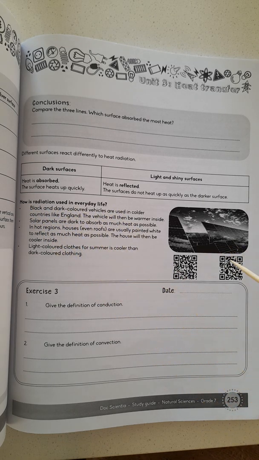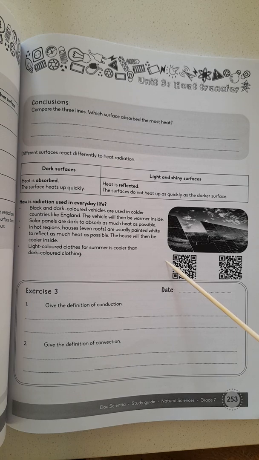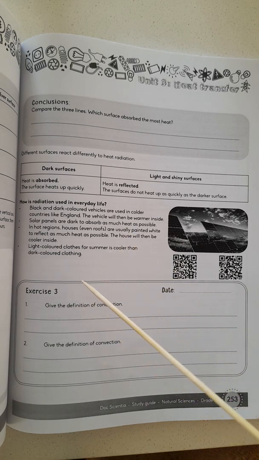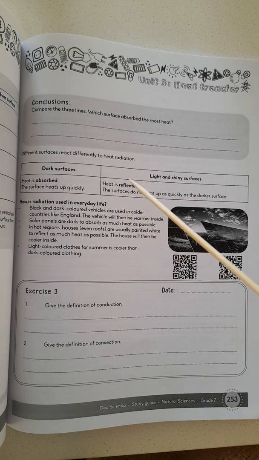radiation. And this brings us to the end of unit number 3, which talks about heat and heat transfer. With that said, you can do activity number 7 and exercise number 3. And don't forget to look at your summary and your mind map.